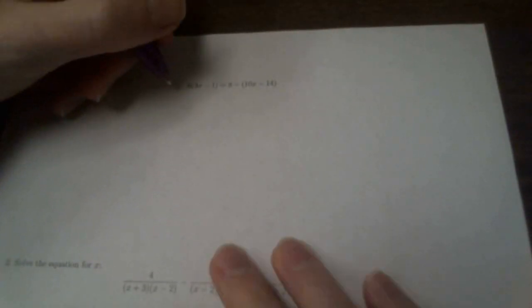The first question is just your basic linear equation. We're asked to solve the equation for x. You have 6 times the quantity 3x minus 1 equals 8 minus the quantity 10x minus 14. Our first step in solving linear equations is to simplify on both the left and right-hand side. What simplifying means is we want to distribute if we can, and we want to add or subtract like terms if that's an option as well.